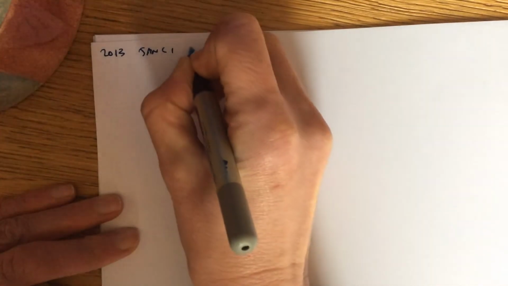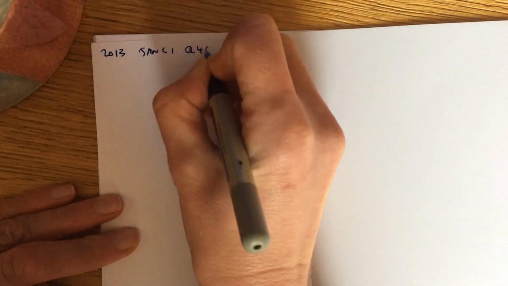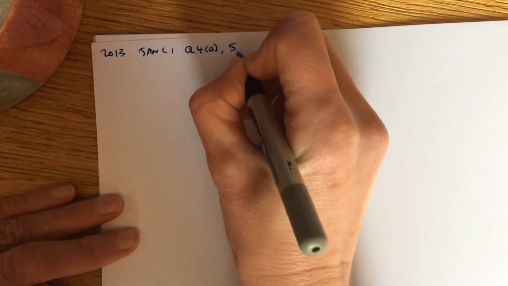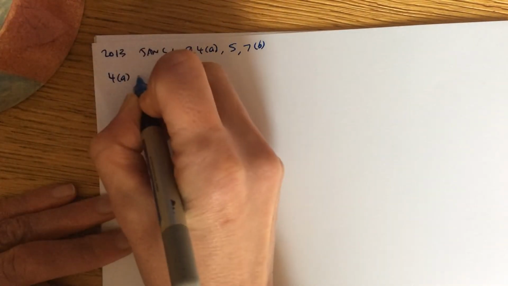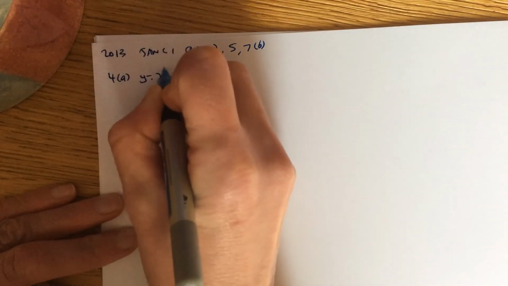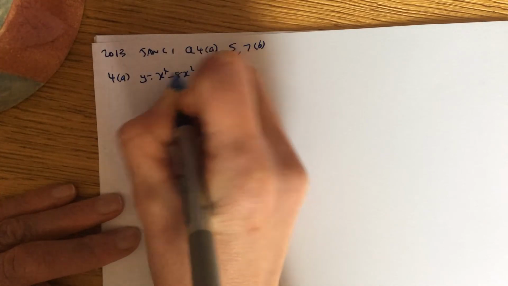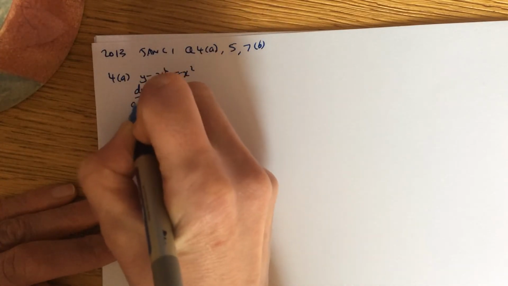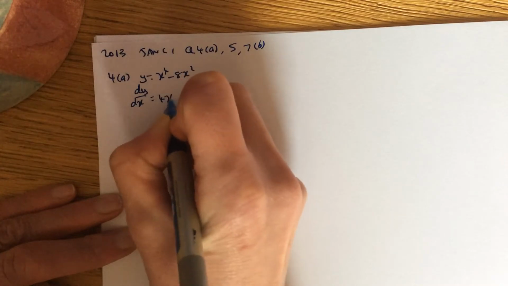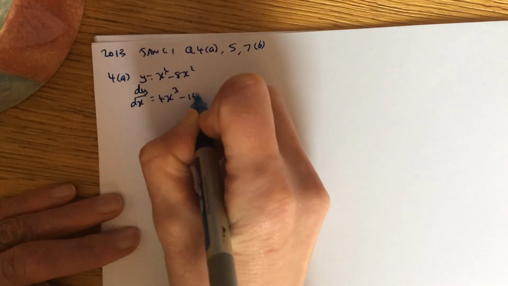Okay, we're going to have a look at 2013, January C1, and we have three questions: question 4A, question 5 and 7B. 4A starts off with y equals x^4 minus 8x squared and you just have to differentiate it. So 4x cubed minus 16x.